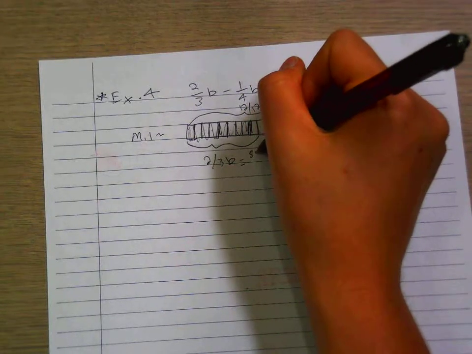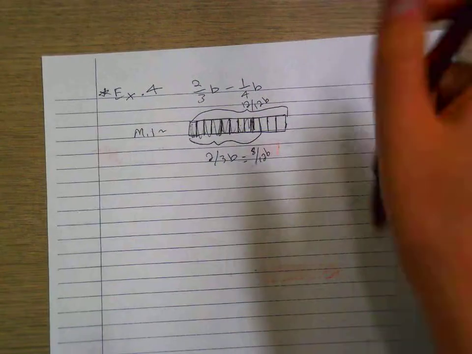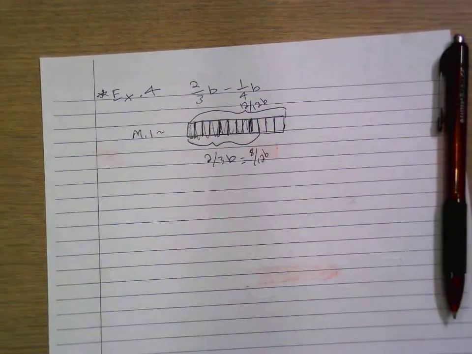So we start out with 2/3 b, which is also equal to, as we can see here, 8/12ths b. Then we're going to take away 1/4 b. 1/4 of this whole thing is just 3 blocks.